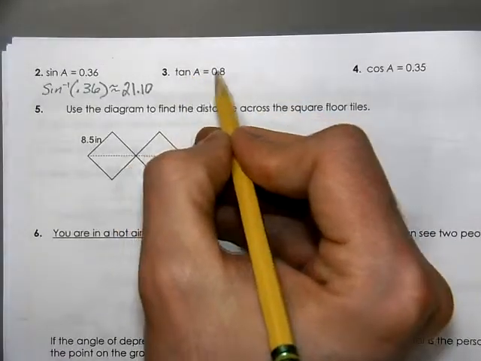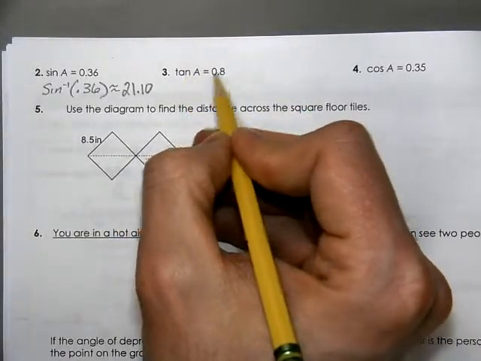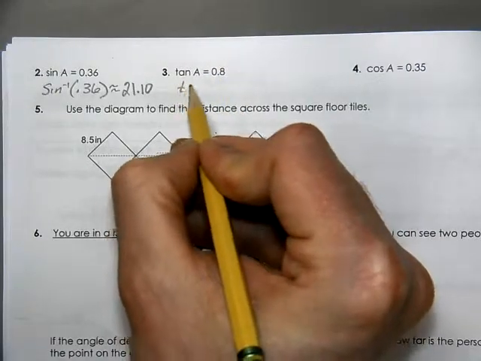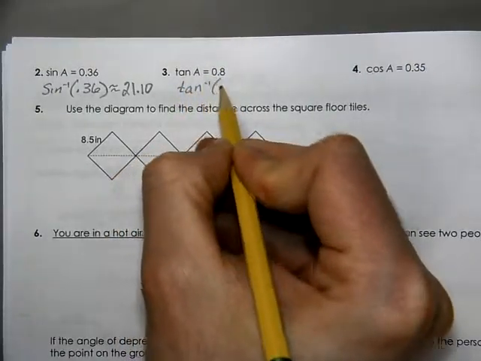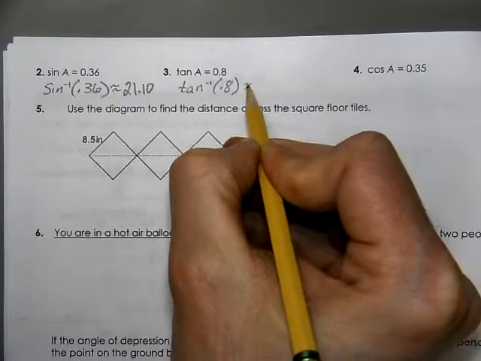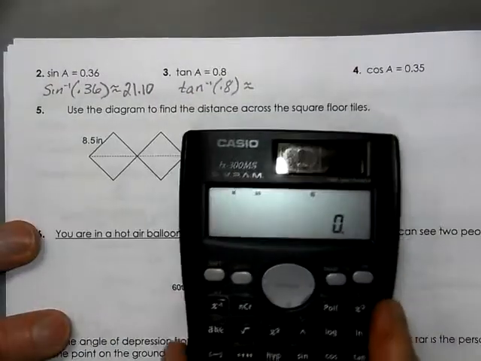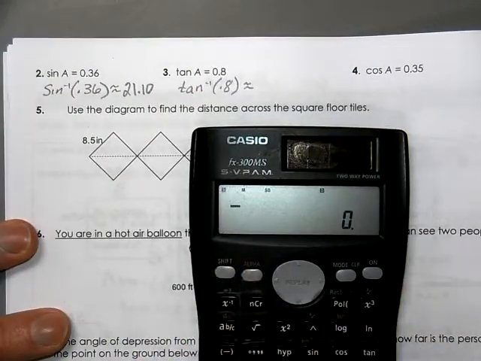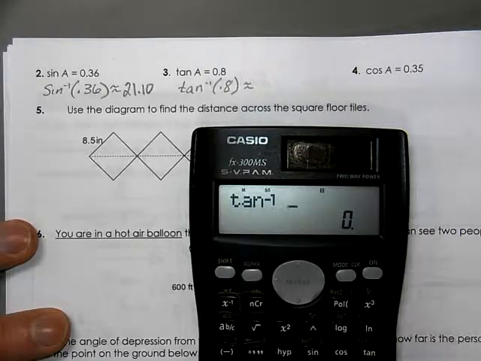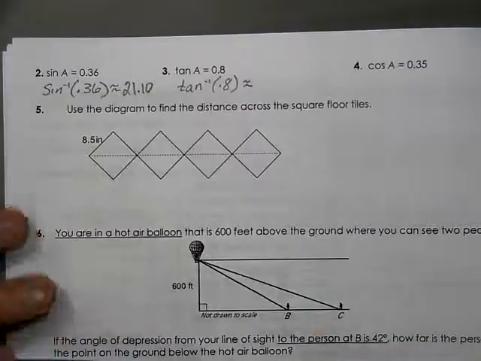Any triangle that has an opposite over adjacent of 0.8, we can figure out its measurement. Tangent inverse of 0.8 is 38.66.